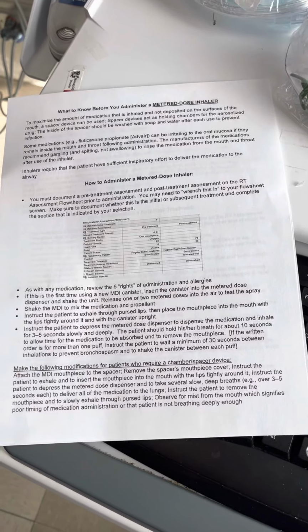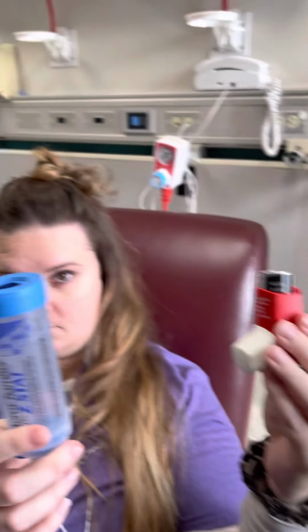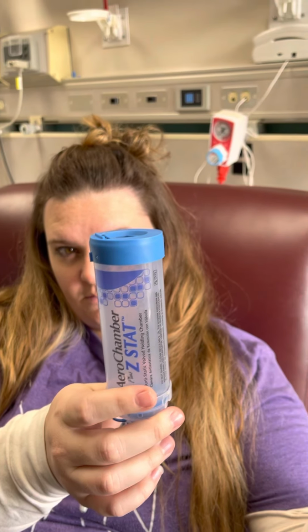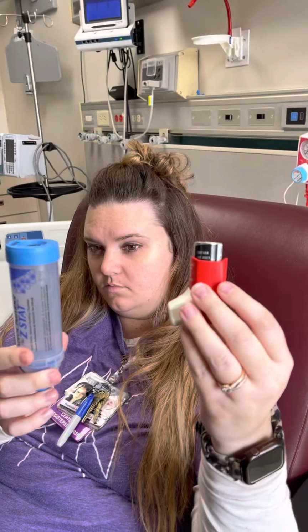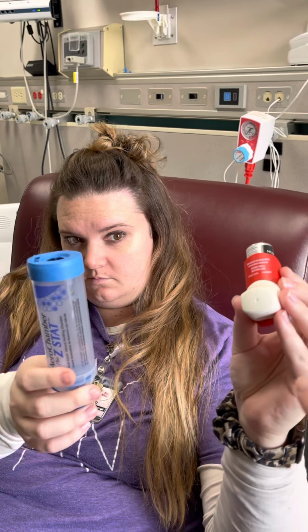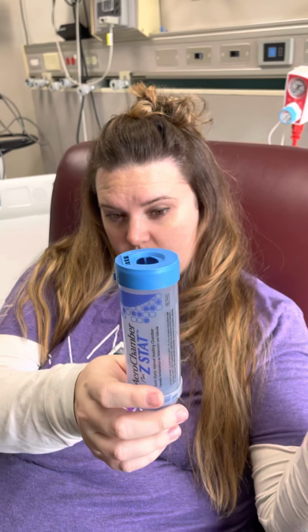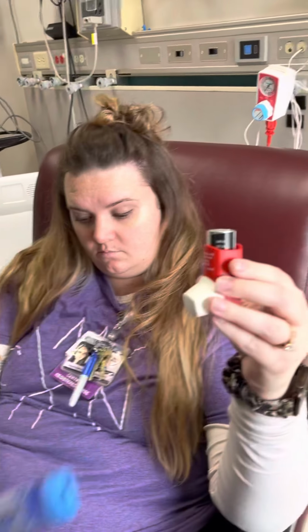There are a couple of ways that the medication can be administered. You can either take it directly from the inhaler, which will look like this, or you can use a spacer. The spacer is typically going to be used for patients who have a hard time forming a really good seal on here and holding their breath after they inhale. With the spacer, you don't have to hold your breath after you inhale the medication. So we'll start first with just the inhaler.